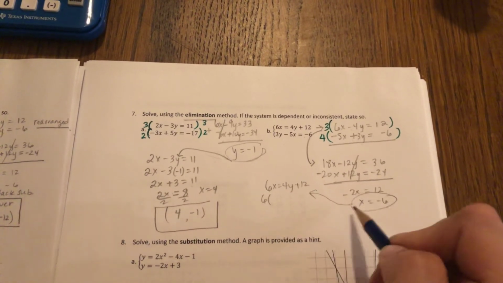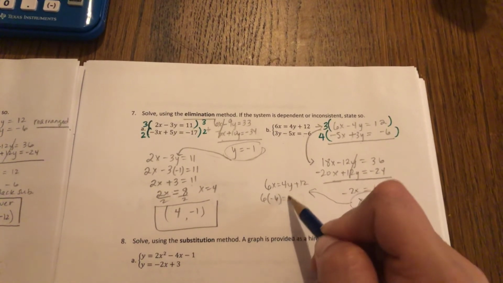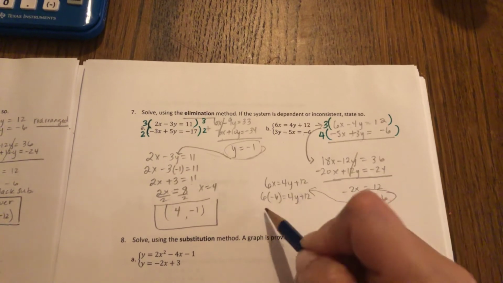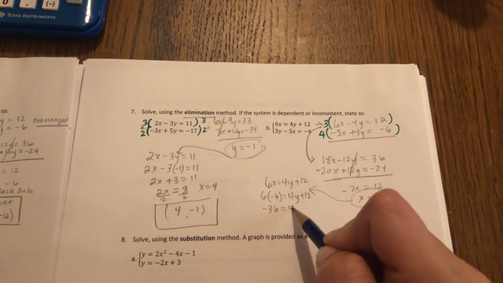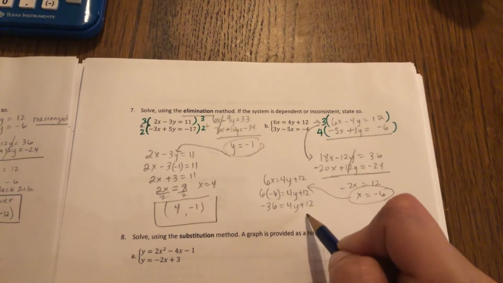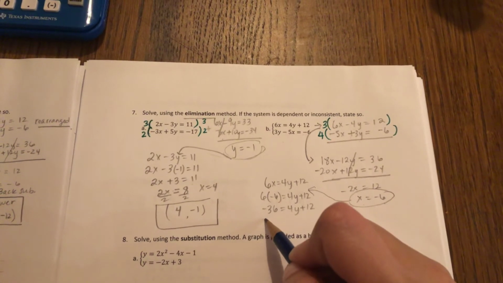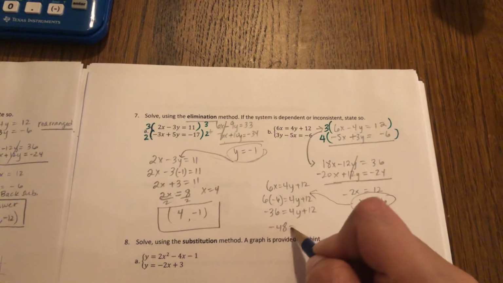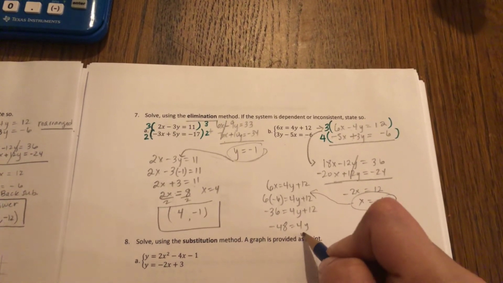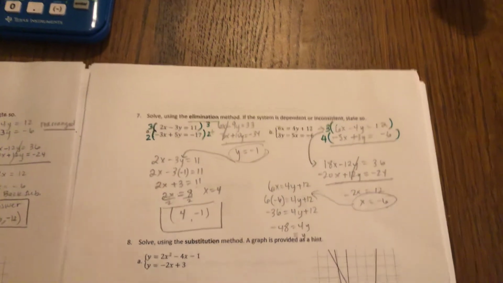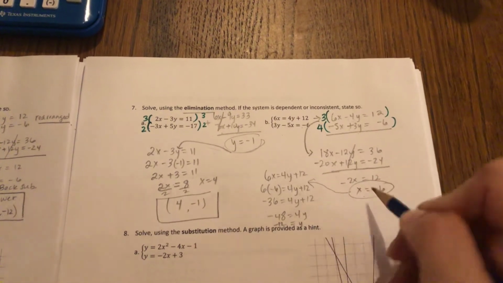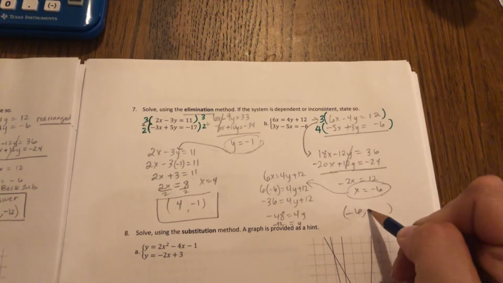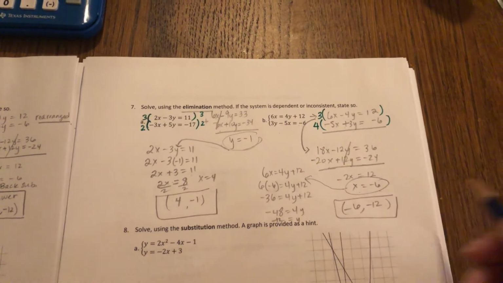Now it's going to read 6 times negative 6 equals 4y plus 12. Negative 36 equals 4y plus 12. Move my 12 over to the other side, which would give me negative 48 equals 4y. Divide both sides by 4, and I get negative 12. And so now my ordered pair is (negative 6, negative 12), and that is my solution.